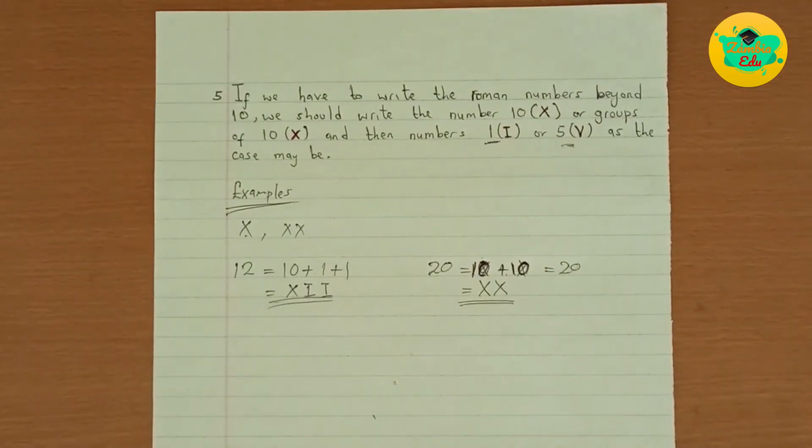Let's look at another example. 26. How do you write 26 in Roman numerals, at the same time obeying the rule that if we are going to have groups of 10 in a particular number, what should follow should be an I or a V to come up with the number you are looking for. So you have 26.